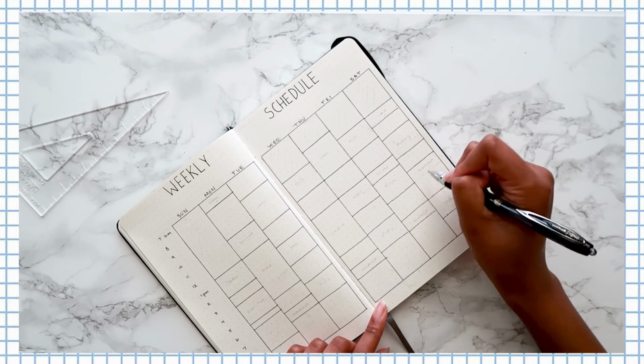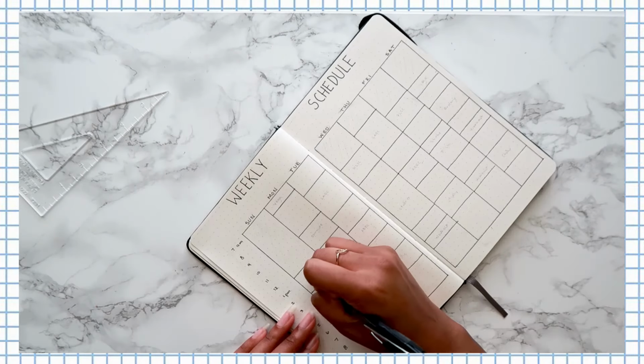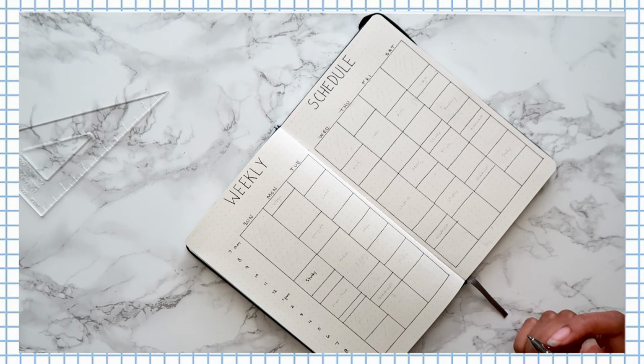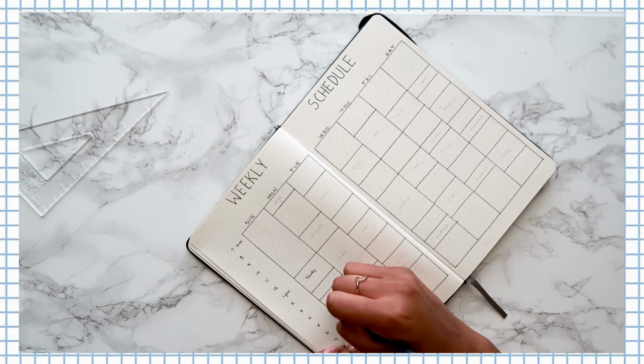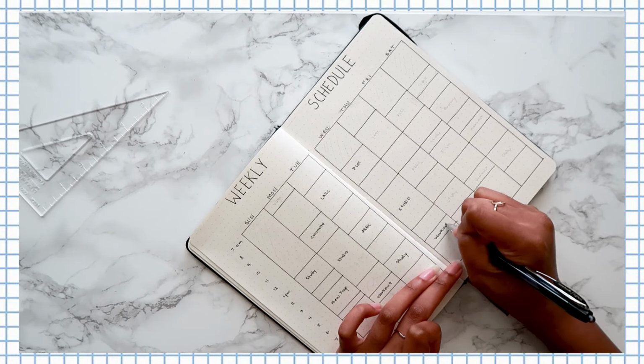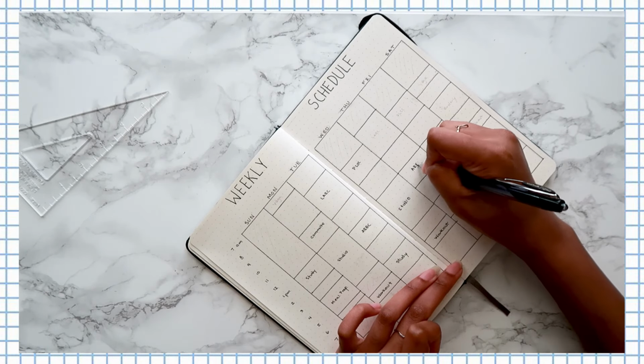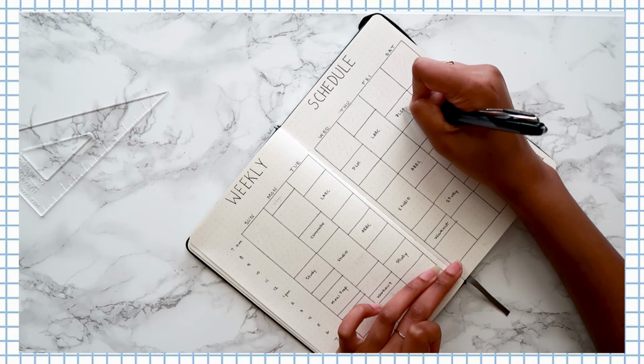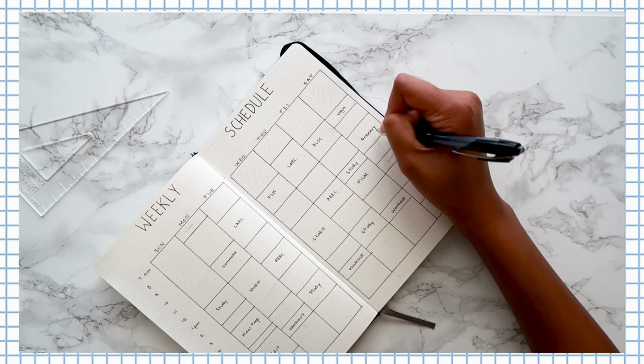So this type of schedule, blocking out times and just seeing it in a weekly overview, really helped me my last year of school, because it was just easier for me to see exactly what time I was working with and what time that I wasn't working with.